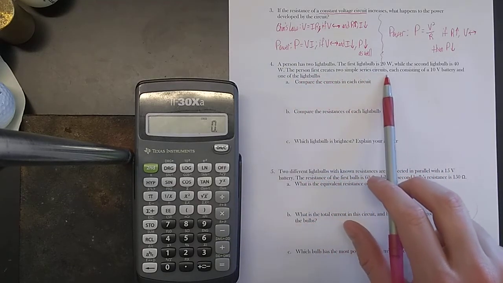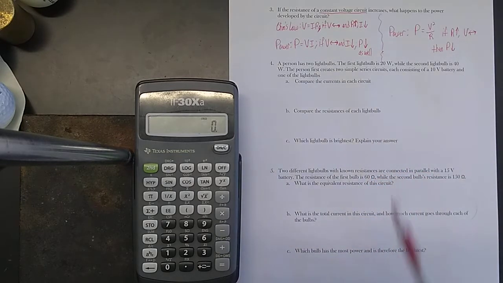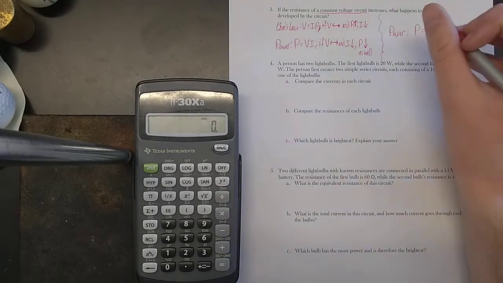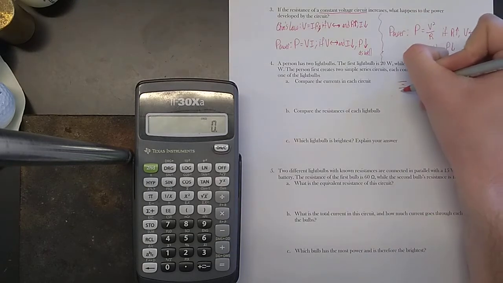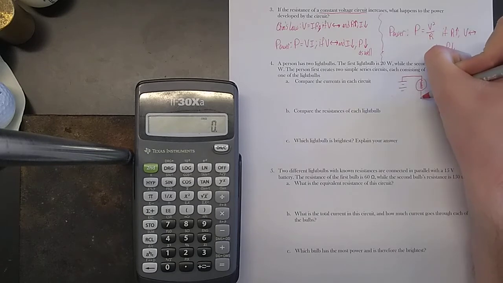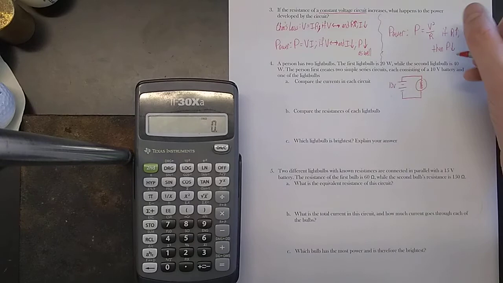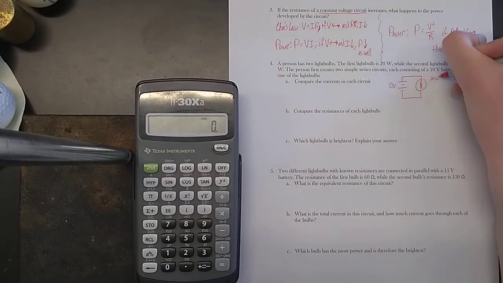The person first creates two simple series circuits, each consisting of a 10-volt battery and one of the light bulbs. We're going to compare the currents in each circuit. So here's what we got. It's a very simple series circuit. There's our bulb. It's a 10-volt battery both times, and we're using either a 20-watt or a 40-watt light bulb.